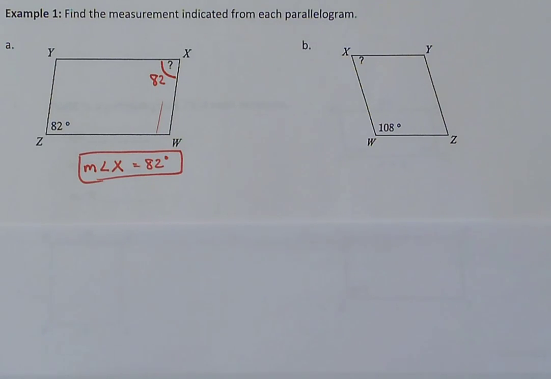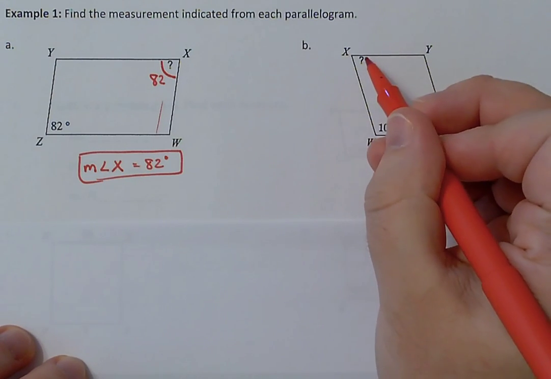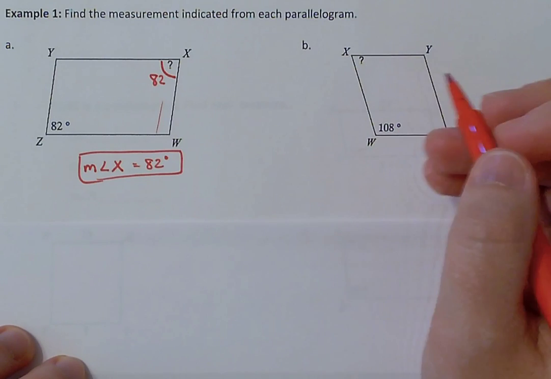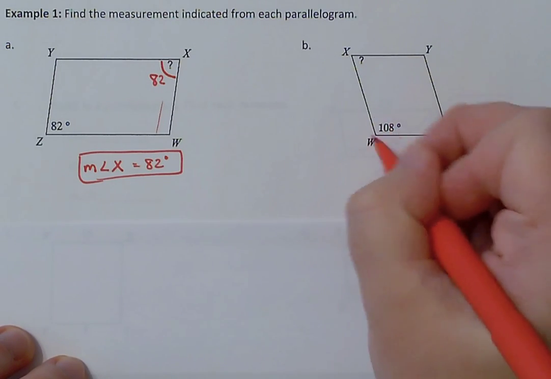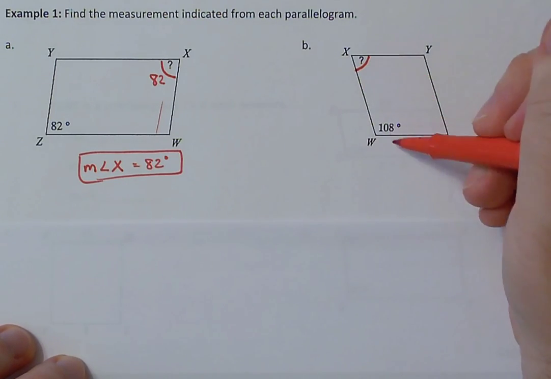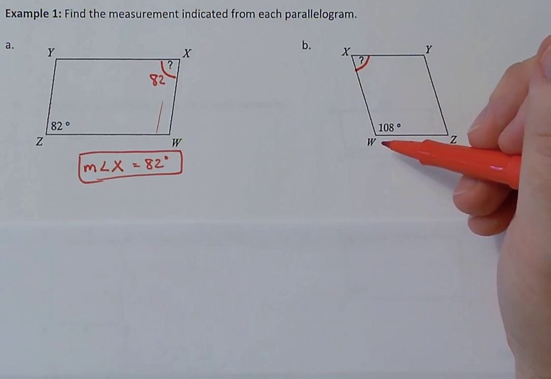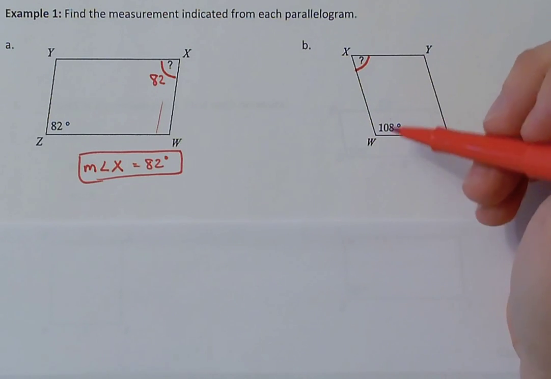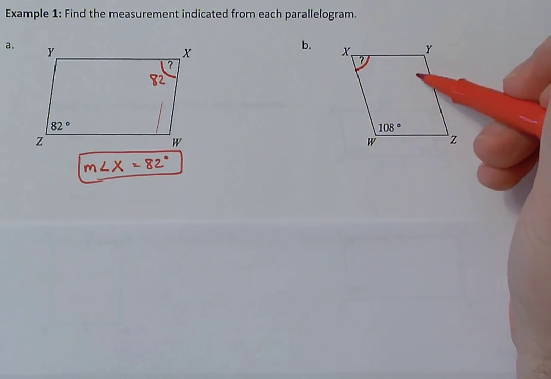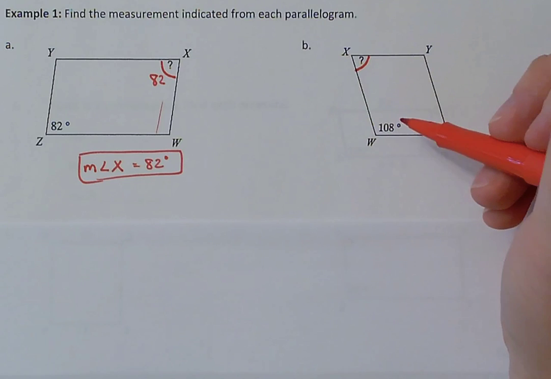All right, next, if we look at B, we again have a quadrilateral WXYZ. They tell us that angle W is 108 degrees, and they want us to figure out the measure of angle X. So how do these two angles relate? Are they consecutive, or are they opposite of each other? They are consecutive because they're next to each other and they're not opposite.